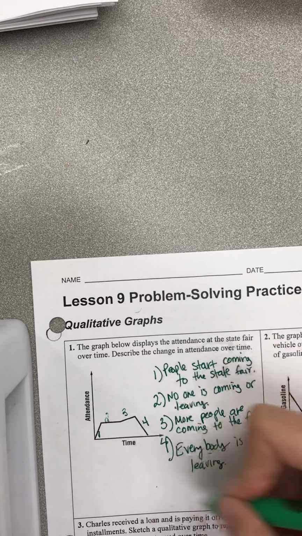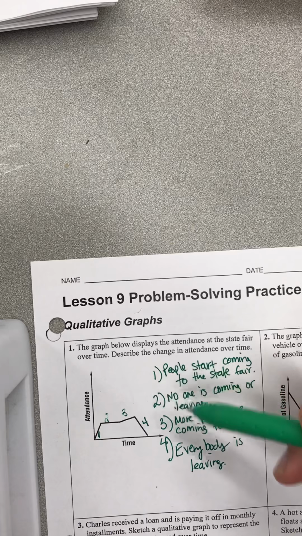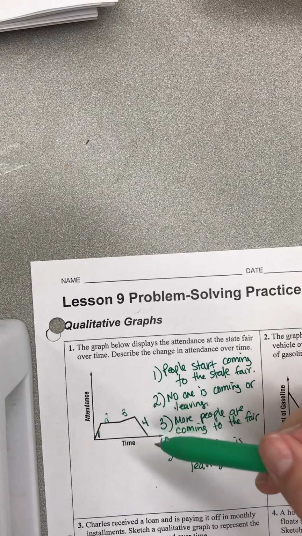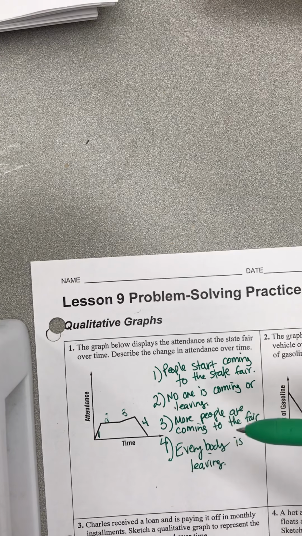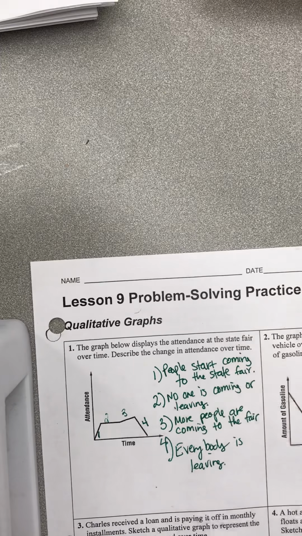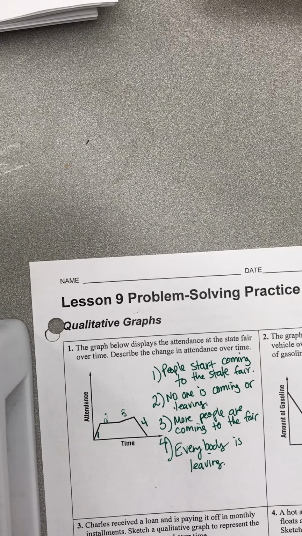Okay, so if you want to break it up like this and write your different situations as to what's going on in the graph, that's totally fine. If you want to write it all as 1 or 2 sentences, that's good as well. Okay. If you look at example 2, give me a second here.